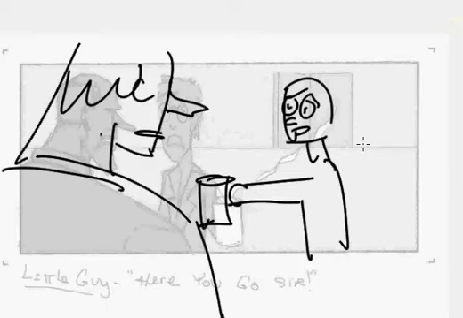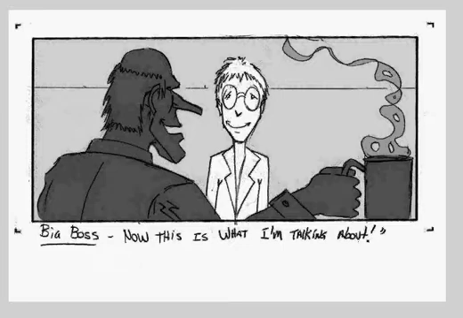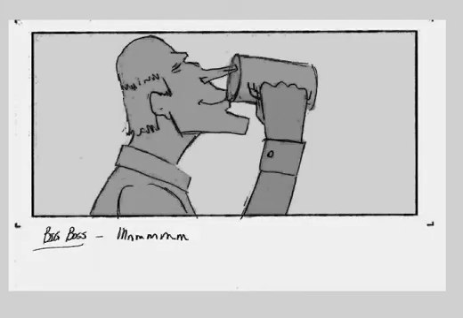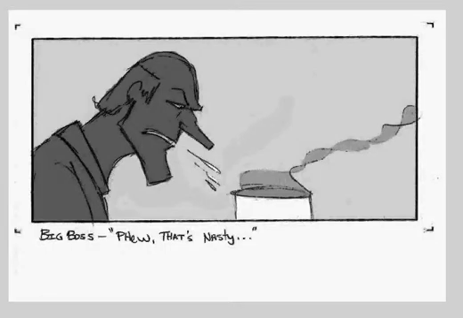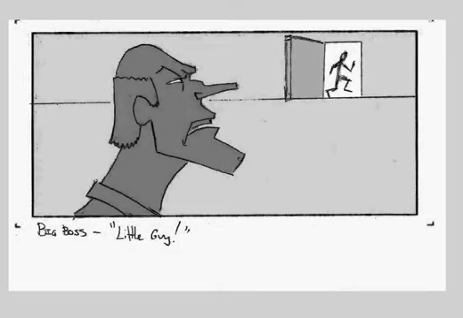Your big guy is the dominant one. He needs to fill more of the frame. You got him handing the coffee. That's what I'm talking about. He drinks it. Spits it out. The old classic cartoon spit take. Maybe you could spit it in little guy's face. I don't know. And little guy by this time has run away. So this shot, because your horizon is so high up, it looks like the guy's running up a hill.